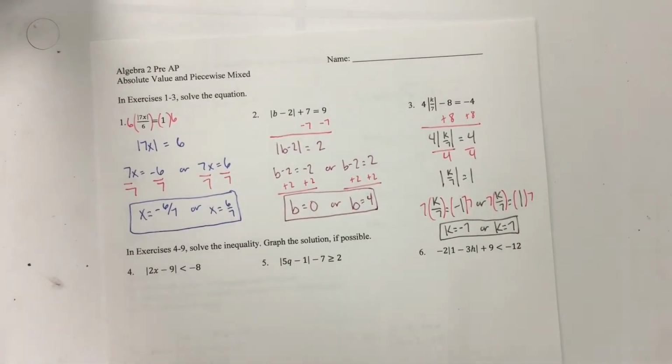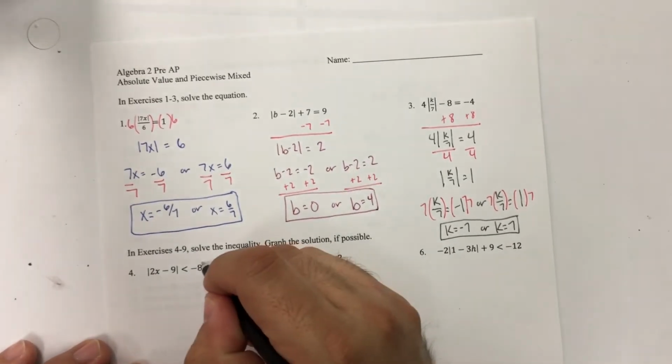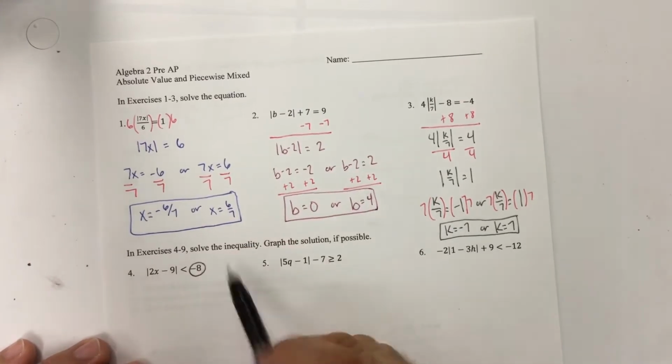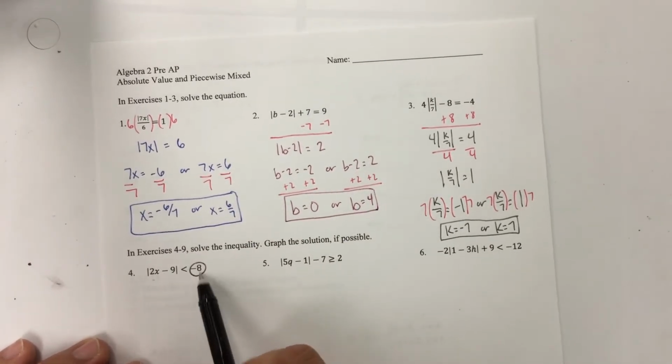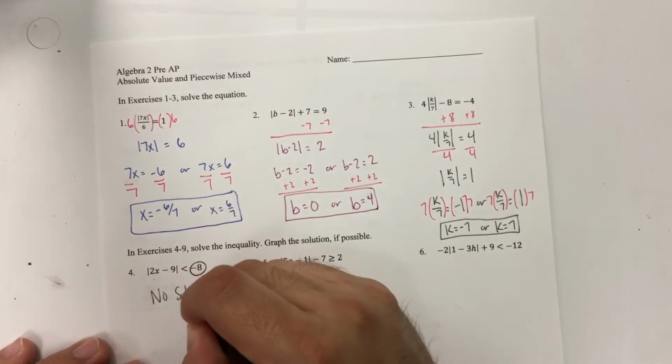All right, for number 4, we do notice that it is isolated already. So when I take a look at it, it is less than a negative number, which we know is not possible. There is no way this absolute value expression can ever be less than a negative number. So this answer here is automatically no solution.